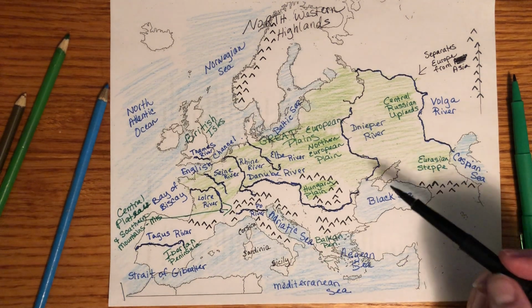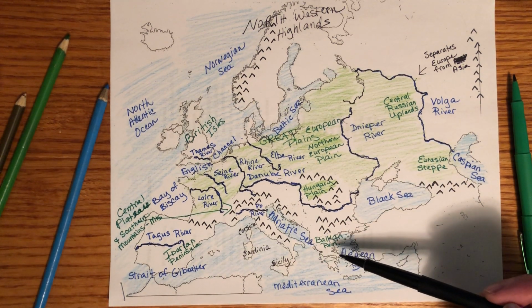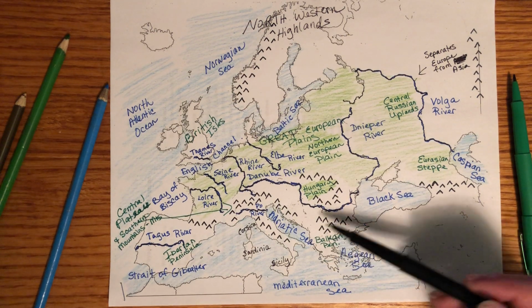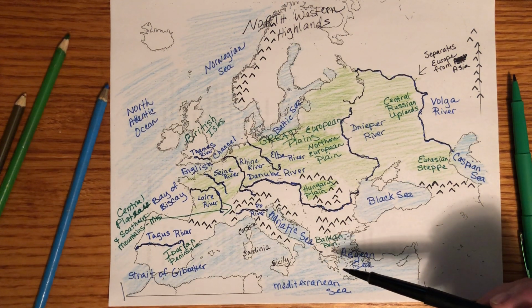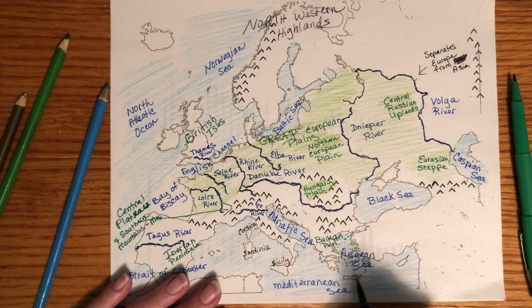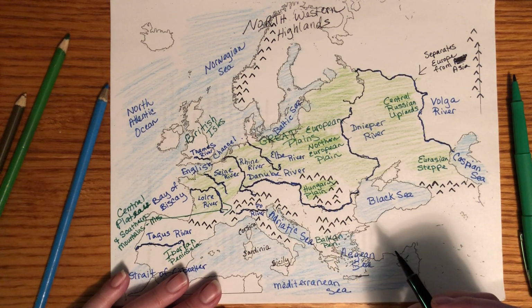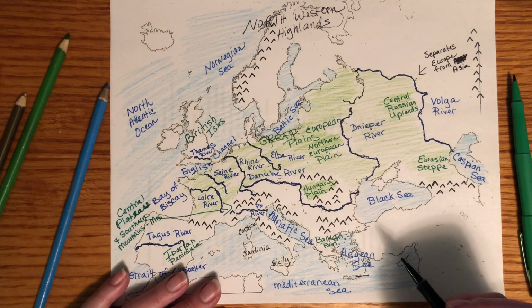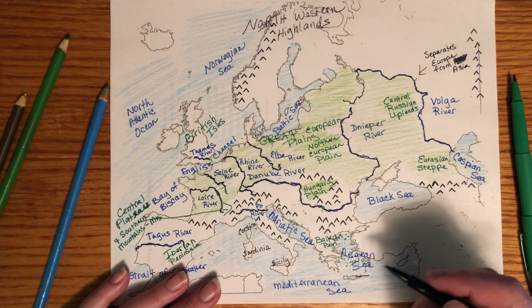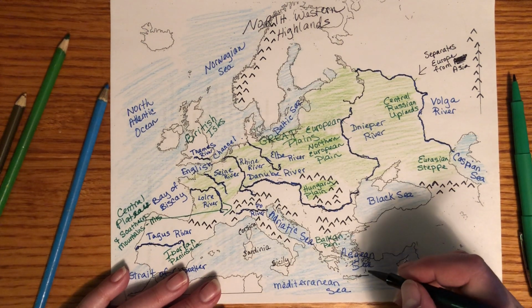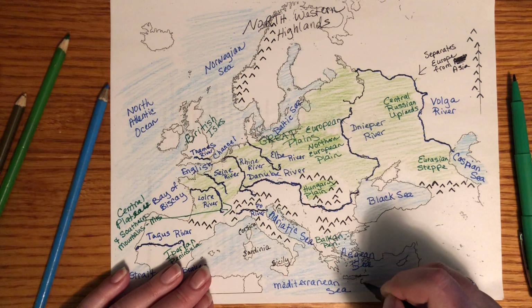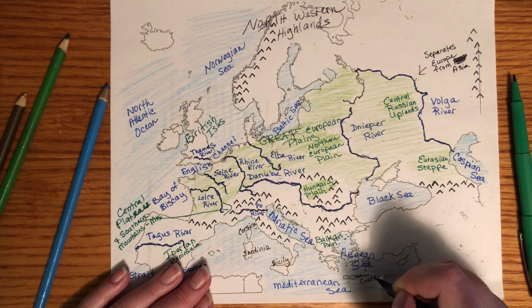Now we have the Balkan Peninsula, which we did in green. This is our islands and mainland of Greece. Down here, there are so many different islands. There's over 1,000 islands in Greece, but we're going to label one important island, and that's called Crete. C-R-E-T-E.